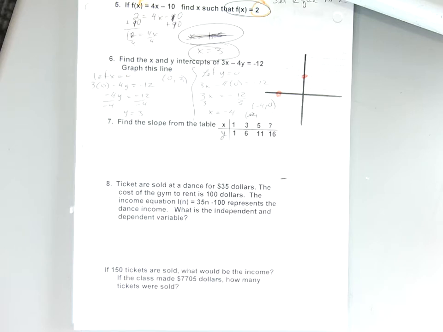That's the x-intercept, and that's the y-intercept. We got them. Connect the dots, you got it. Who said math was hard? It's easy. Connect the dots, and we're good to go.